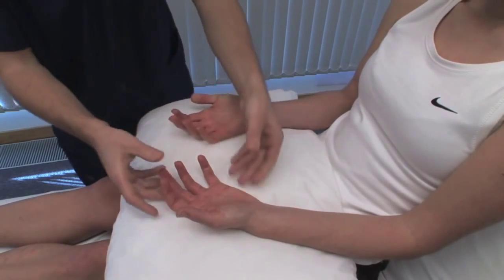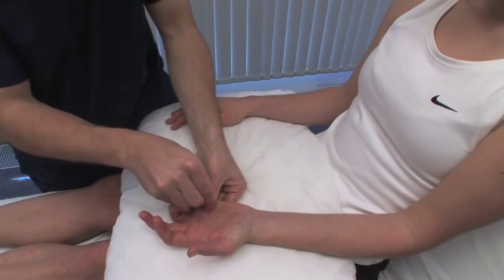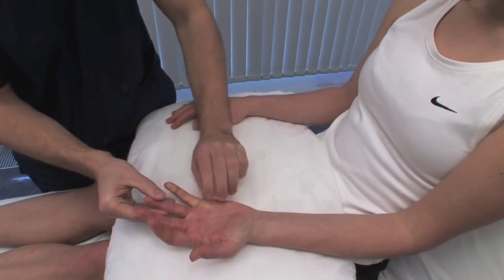And the same on this hand. The finger tends to jam in a flexed position and requires an external or passive extending force in order to straighten.